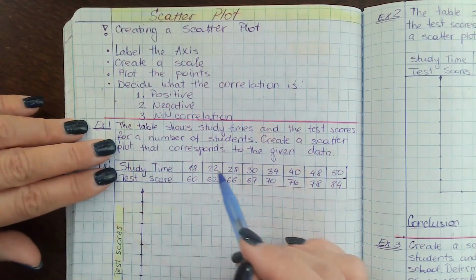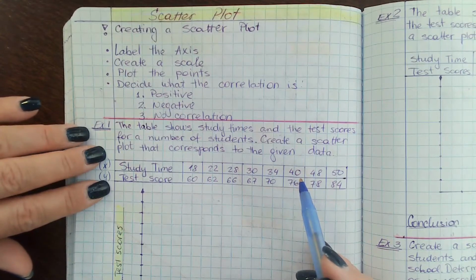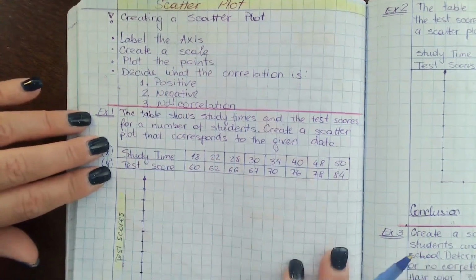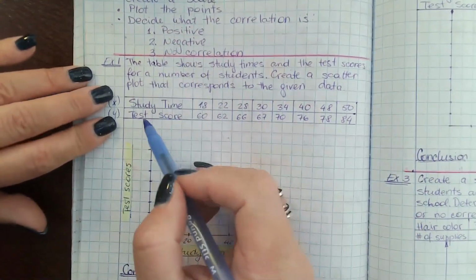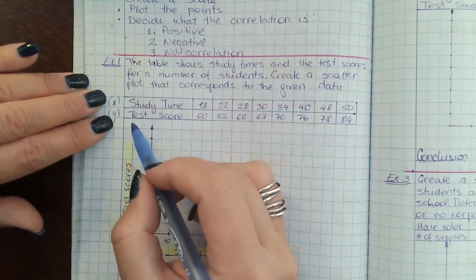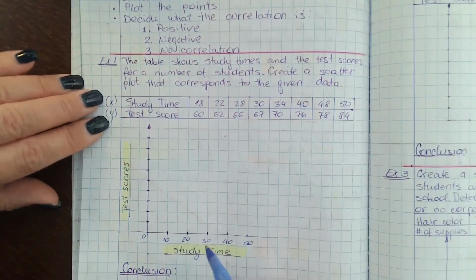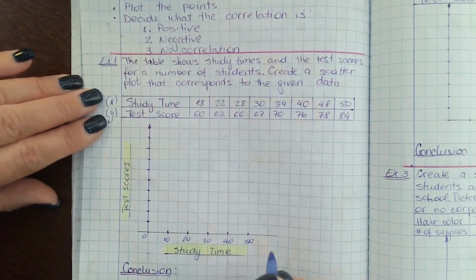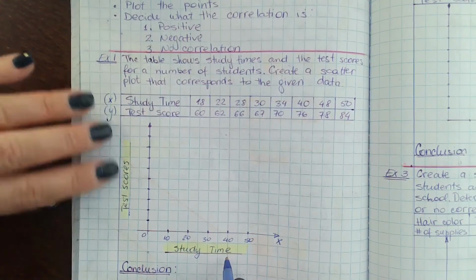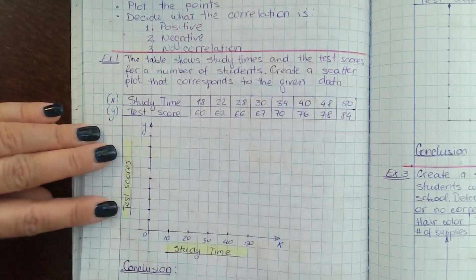We have a table that shows the study times and the test scores for a number of students. We need to create a scatter plot that corresponds to the given set of data. So I am going to use study time for the x-axis and then the test scores for the y-axis. So first, label the axis. So for x-axis, I choose to be study time, and for the y-axis, I label test scores.